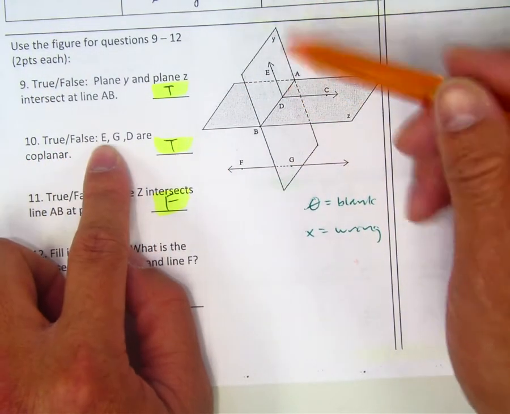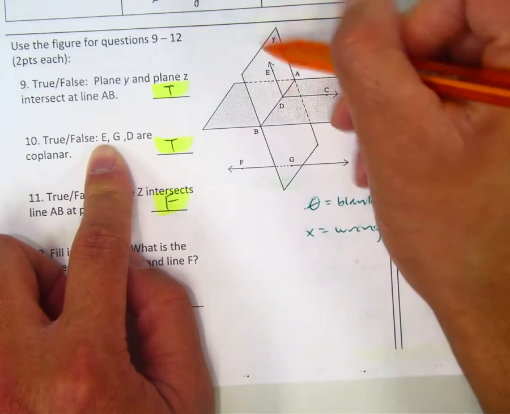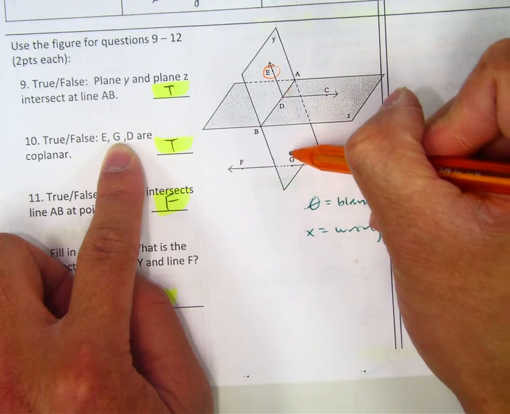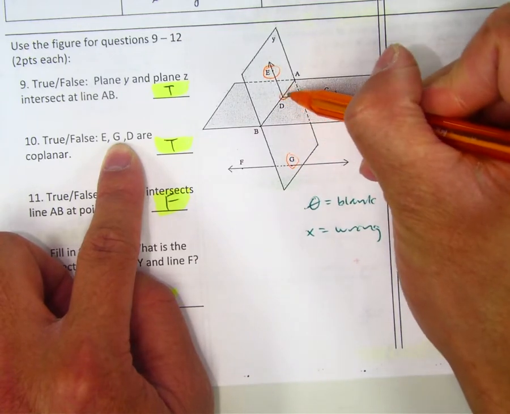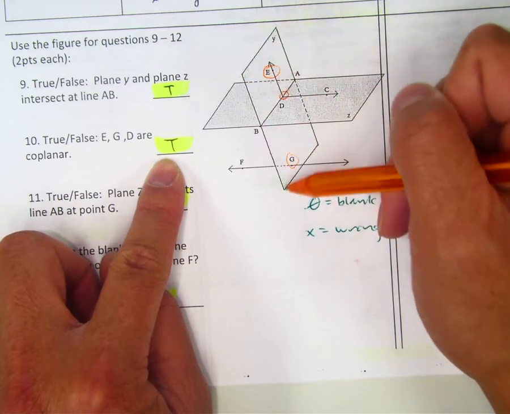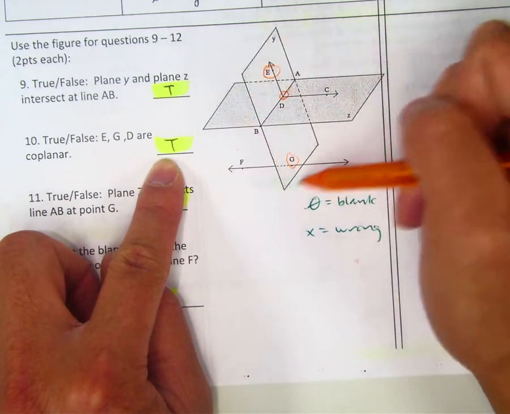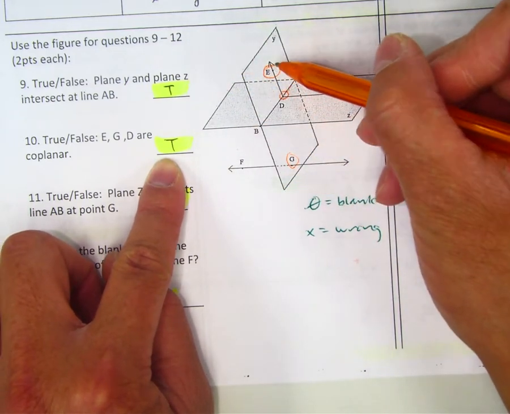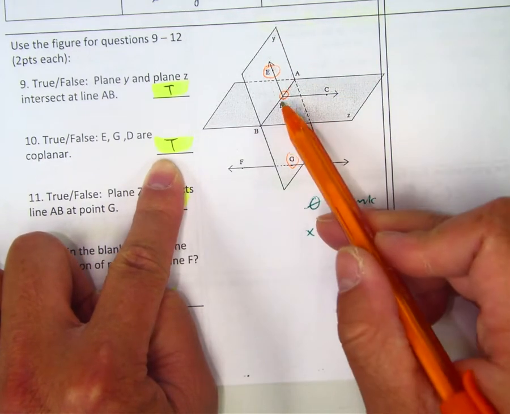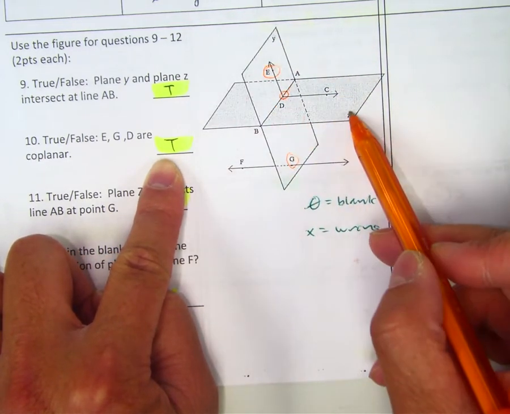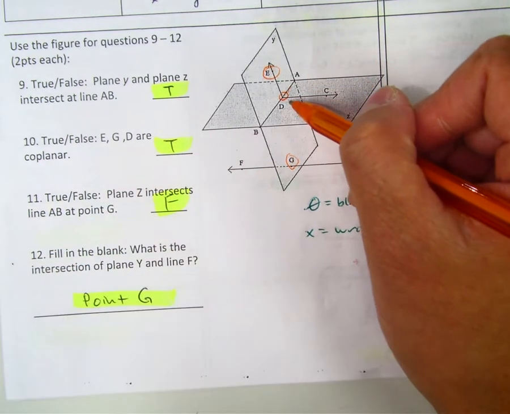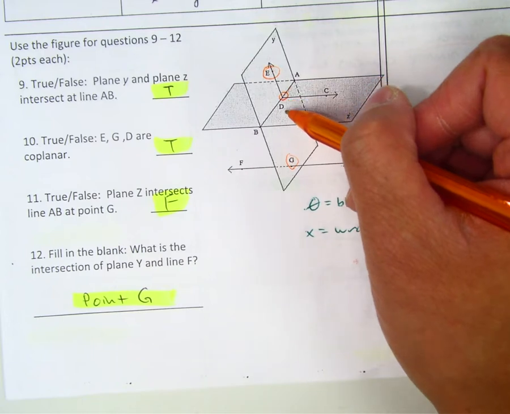Question number 10: E, G and D are coplanar. If you want to, you can circle those. That might help you see them. The answer is true. They're on plane Y. So E is only on Y. G is only on plane Y. D is on both Y and Z. Remember, although it might be difficult to see, there is a point there, and that's what D is referring to.